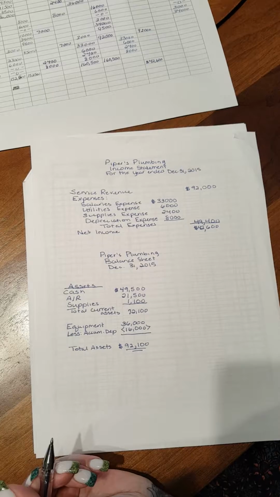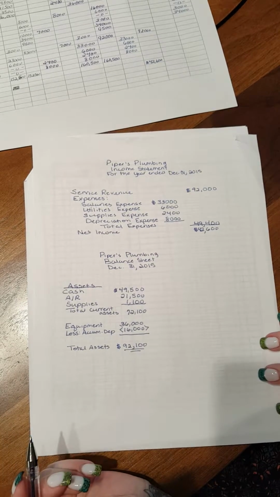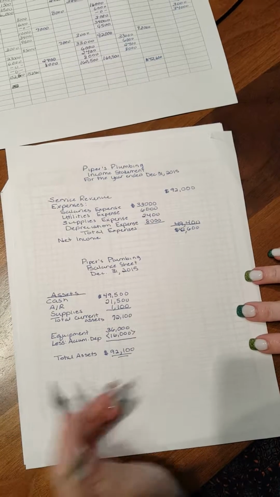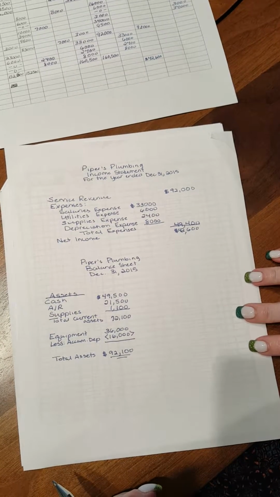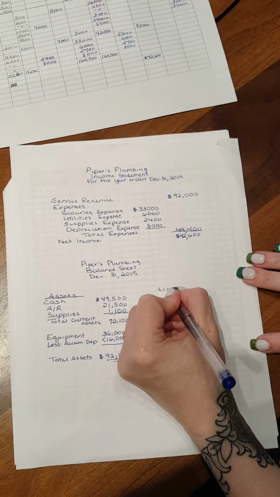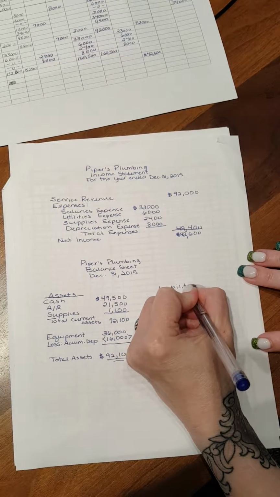$92,100. Remember, it's the balance sheet, so if total assets are $92,100, then total liabilities and stockholders' equity also needs to equal $92,100. So when we go to the next side, we have liabilities.